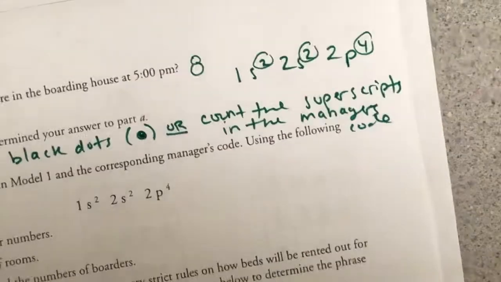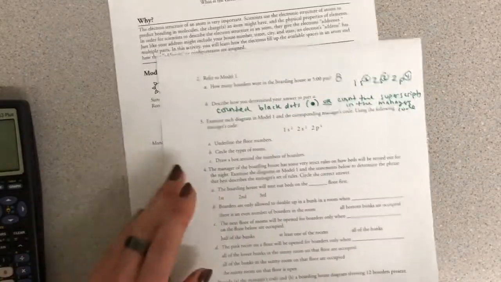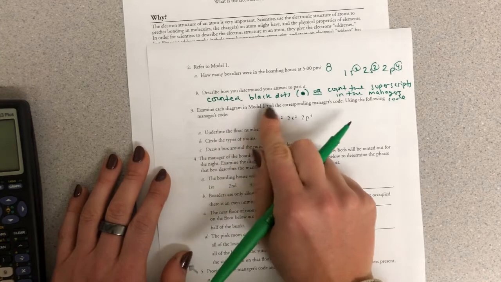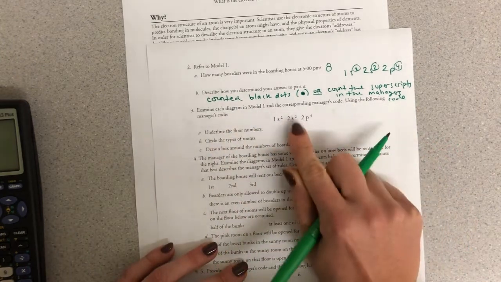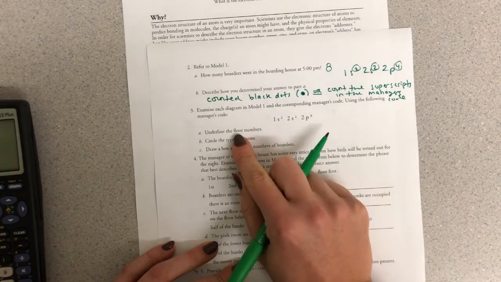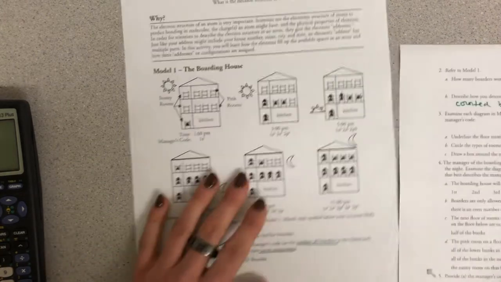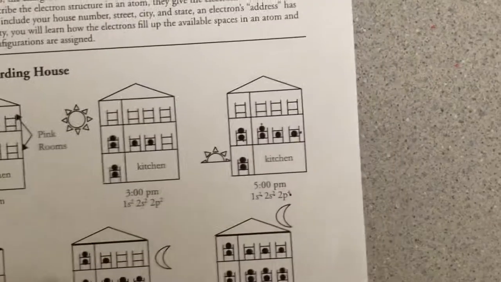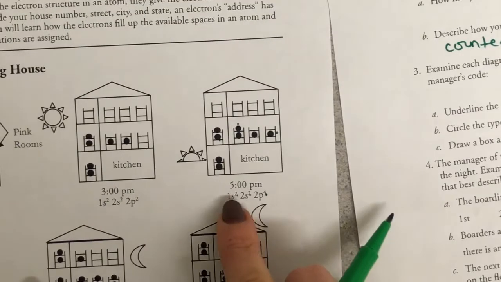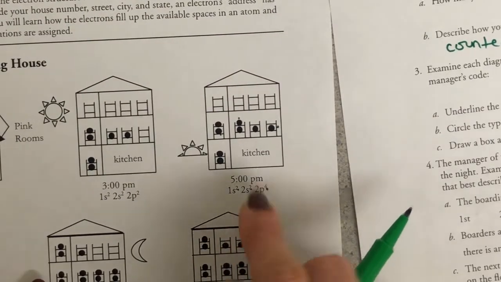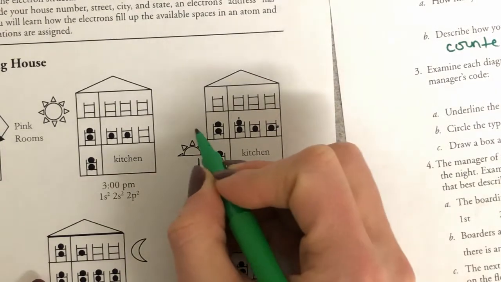Okay, number 3, examine each diagram in Model 1 and the corresponding manager's code. Use the following manager's code. Okay, so this is the one we just looked at. Underline the floor numbers. So 1S2, 2S2. This looks like it's floor number 1. That looks like it's floor number 2.